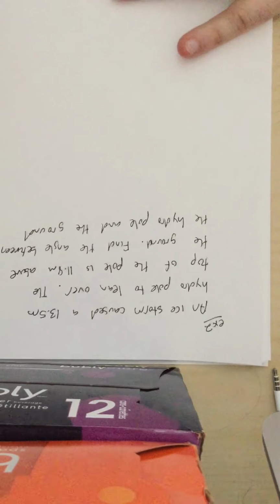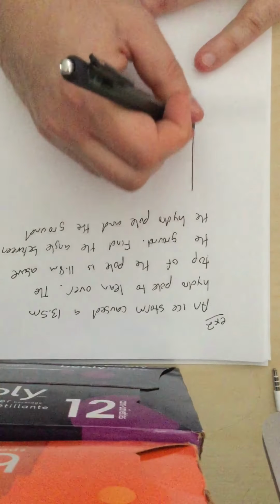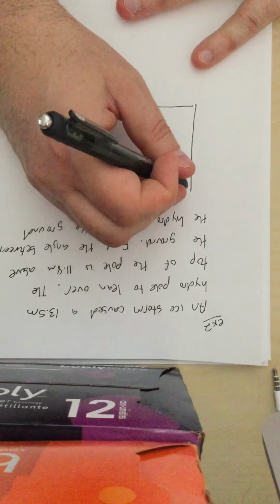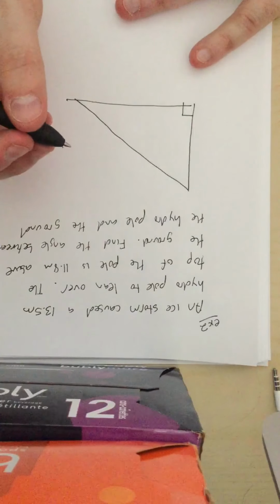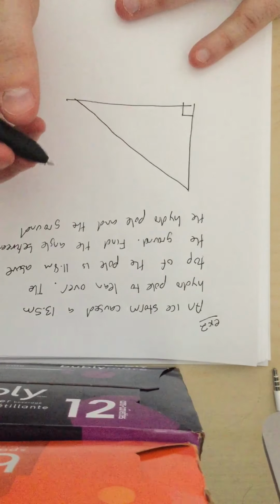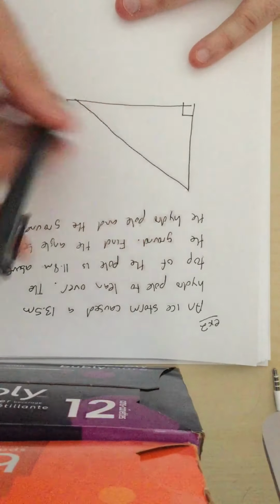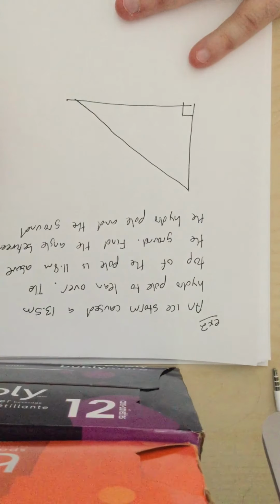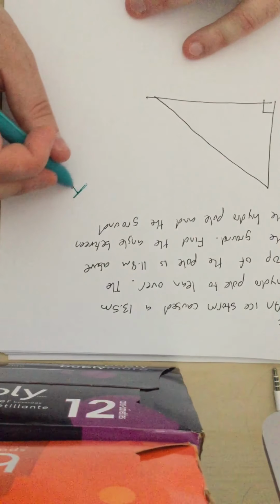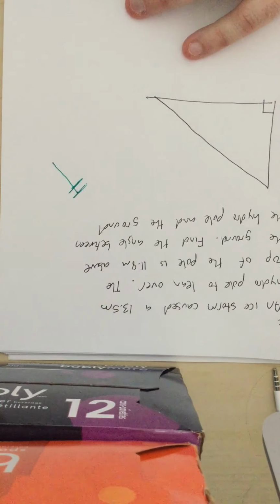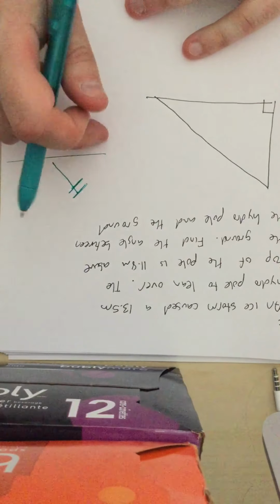Okay, so we're going to start this by drawing a right angle triangle. What we have is this thing over here, this is the pole, right? If I was going to draw it, it would probably look something like, here's the hydropole with the wires, and there's the ground. The hydropole is leaning over.